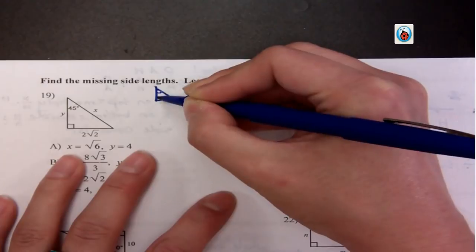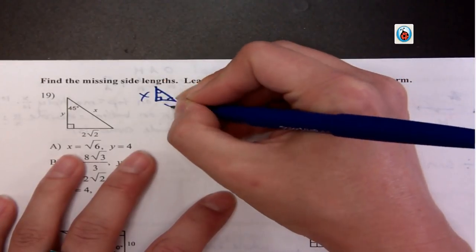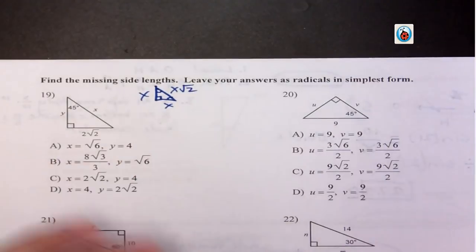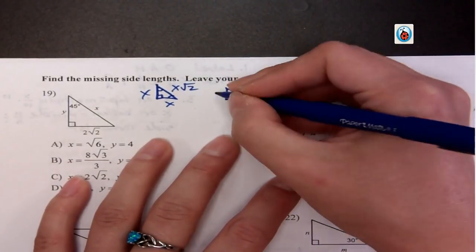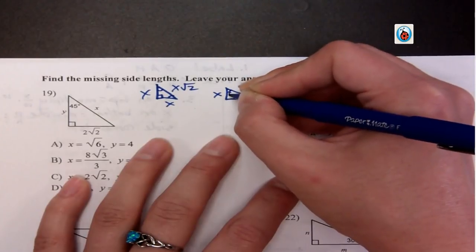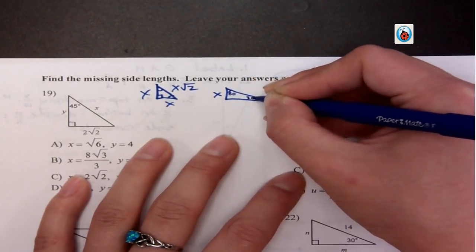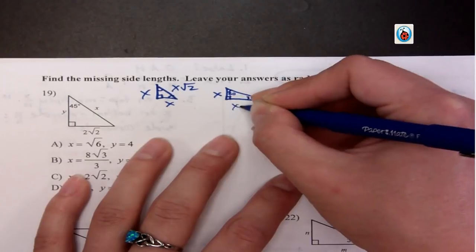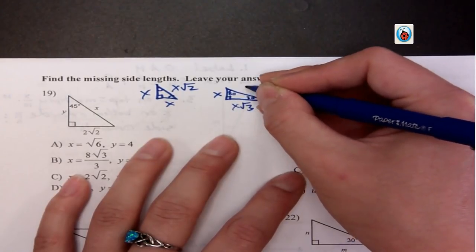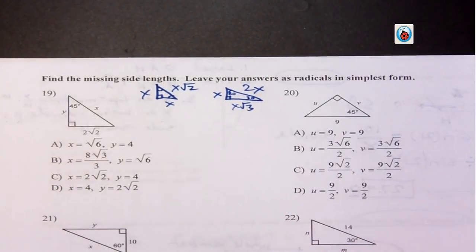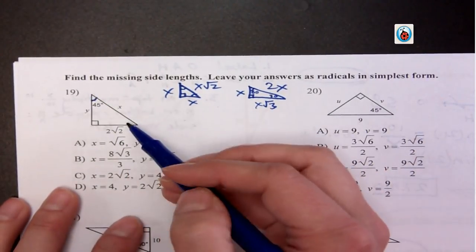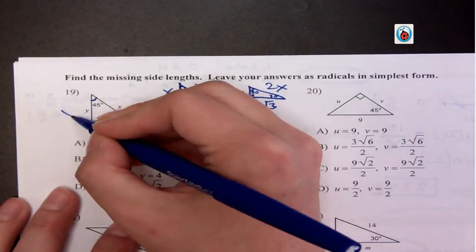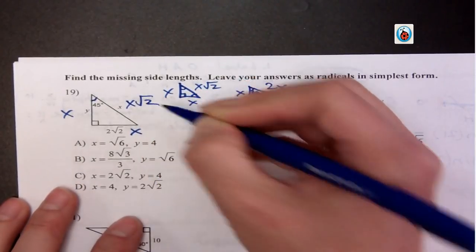So if they're both 45 and then 90, we have x root 2. And if we have a 30, 60, 90, the shortest side is x, that's the one by the 60. The 30 has the x root 3 side, and then the hypotenuse is our 2x. Okay, so when I do these, this is my 45 degrees, and so that means this side is x root 2.